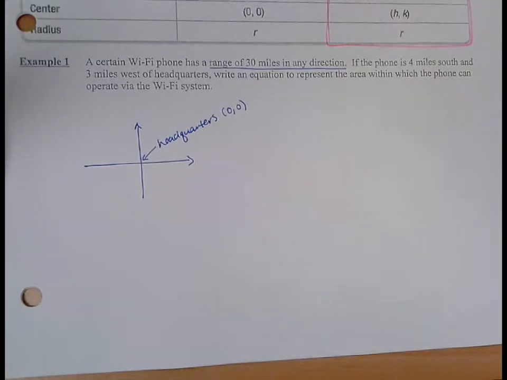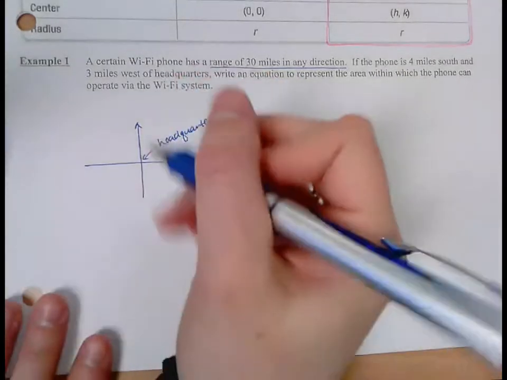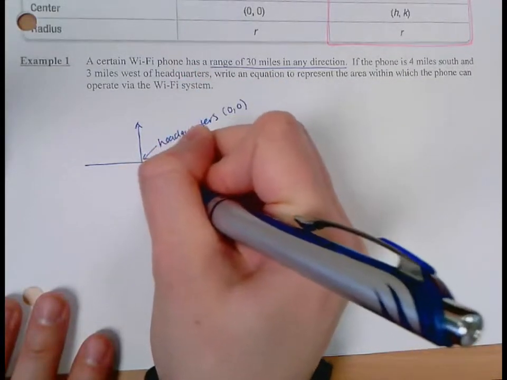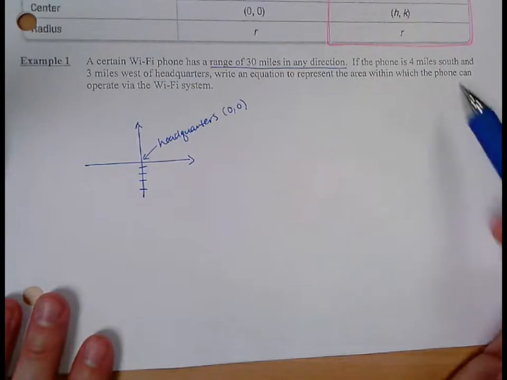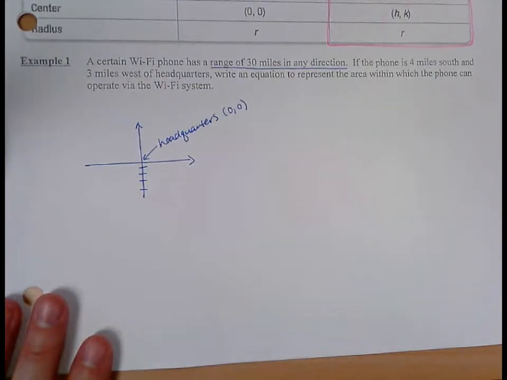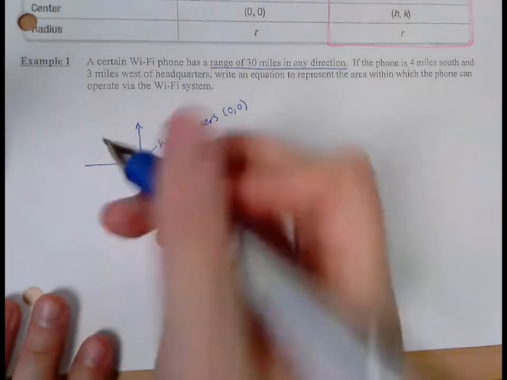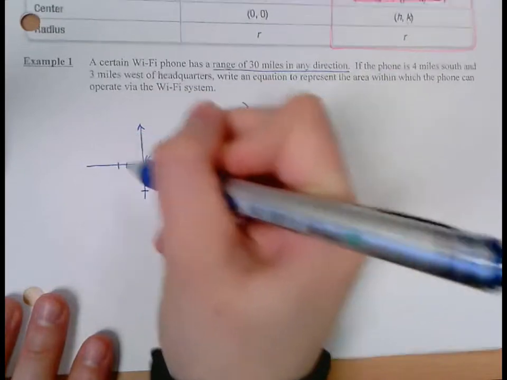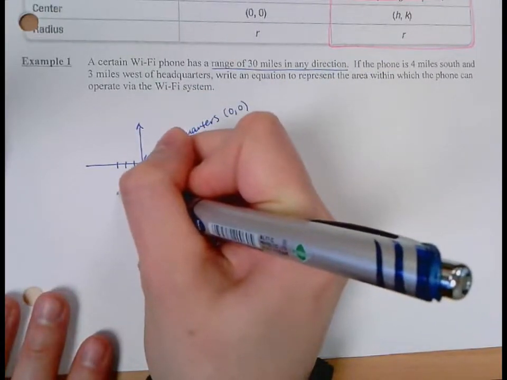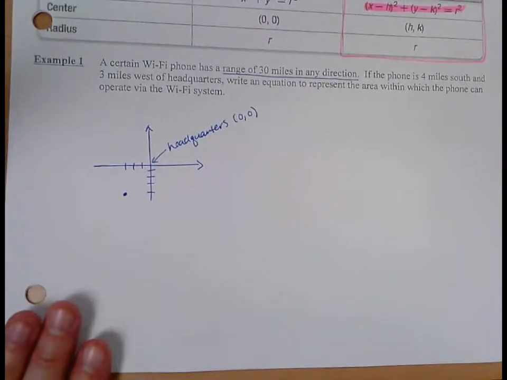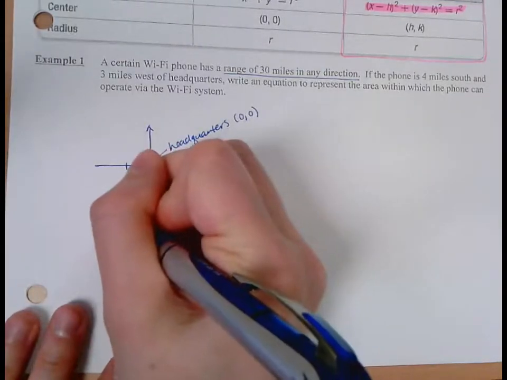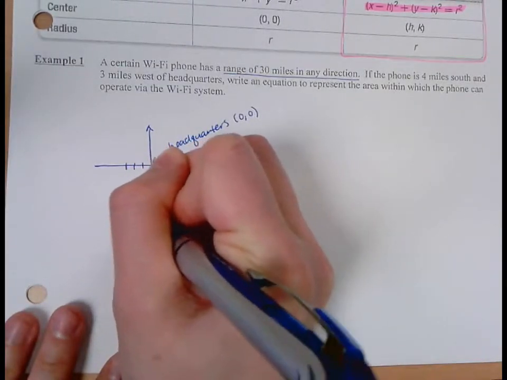I can go 4 miles south, so from the origin I can go 4 units down, and then 3 miles west, which would be to the left.